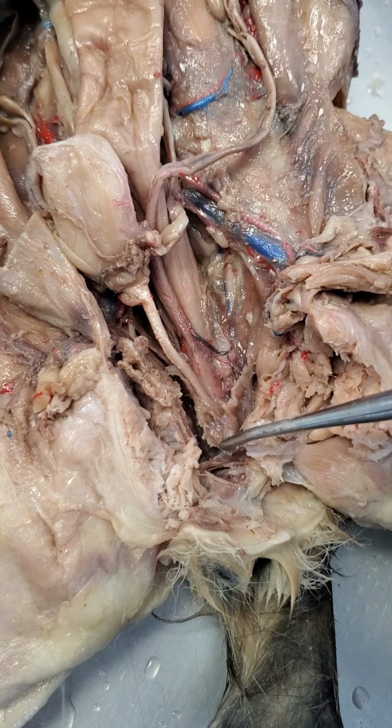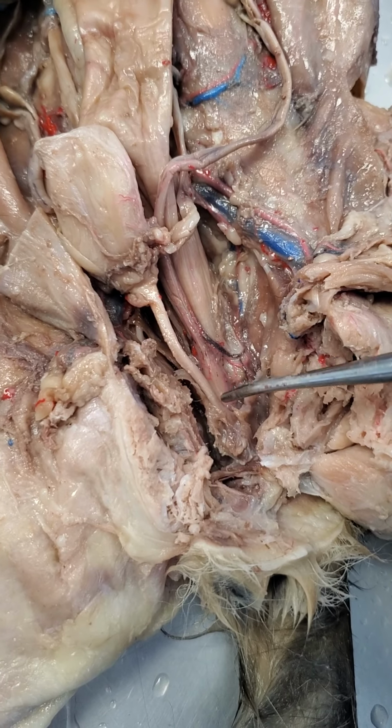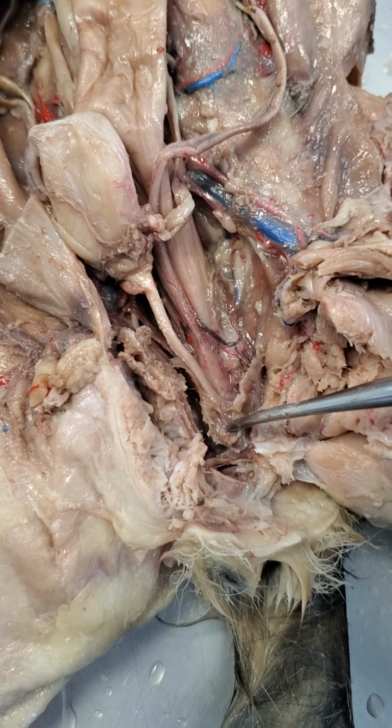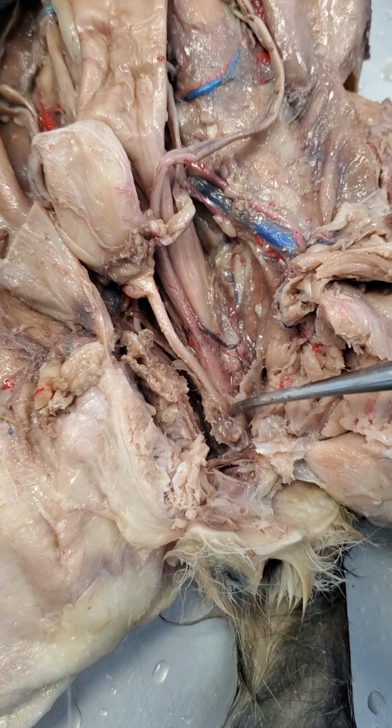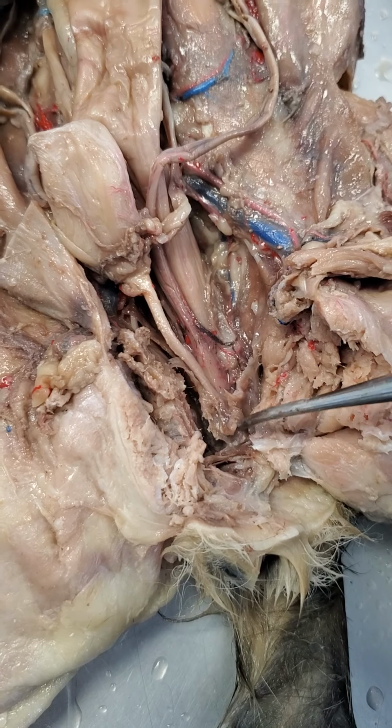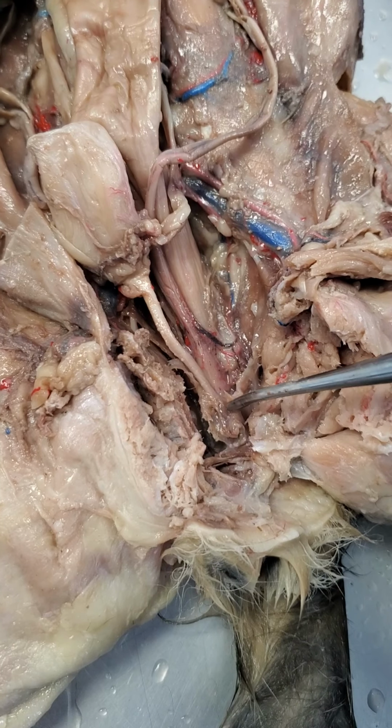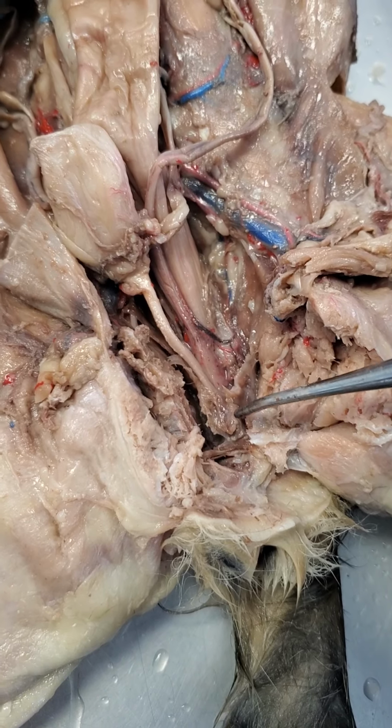And so this is one main difference, aside from a couple other ones that you may have already noticed, that distinguishes female reproduction in cats versus humans. So humans do not have this urogenital sinus. This is something that we see in cats, but not humans.